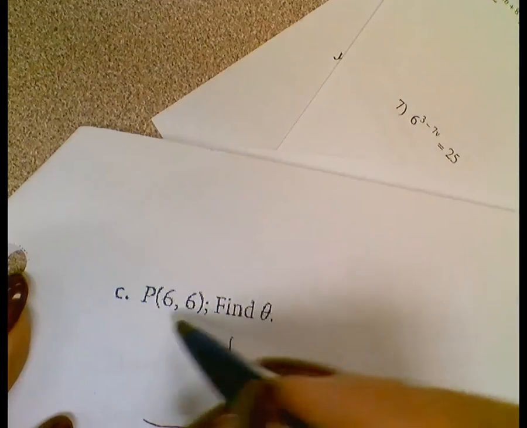Good God, these are long notes. I apologize, people. All right, let's draw and plot.